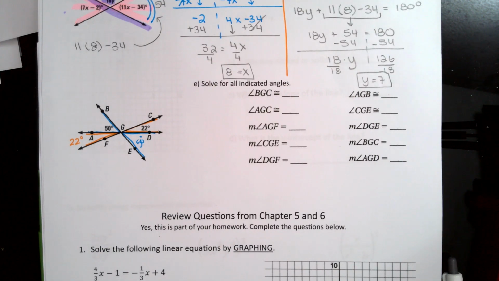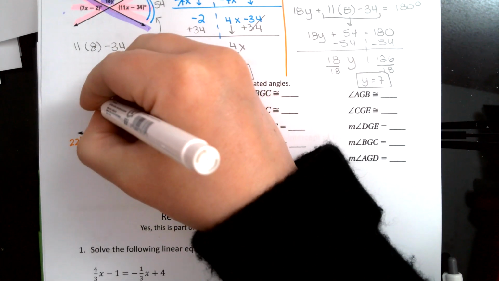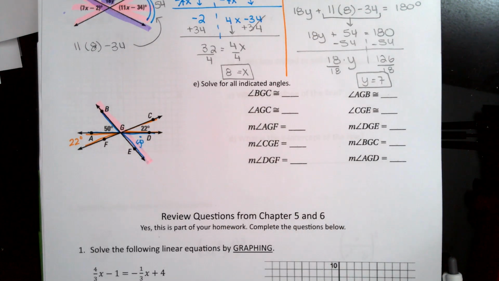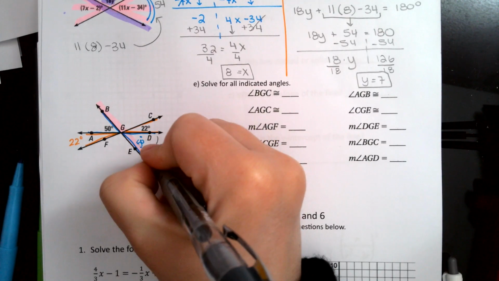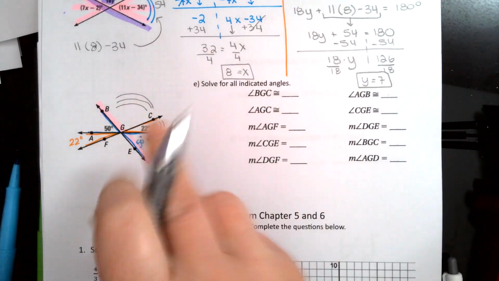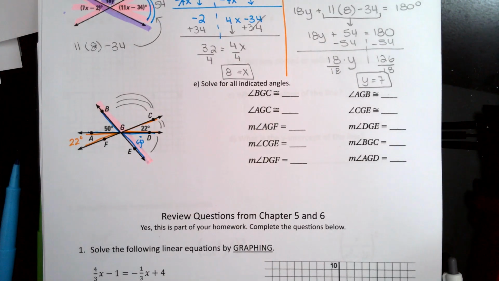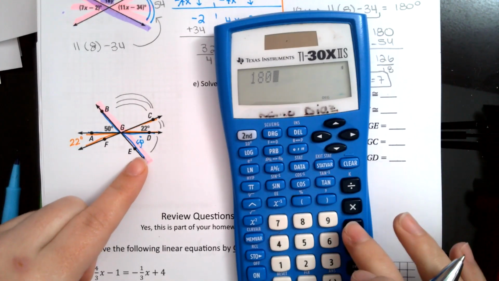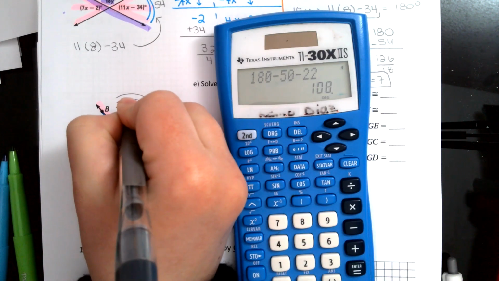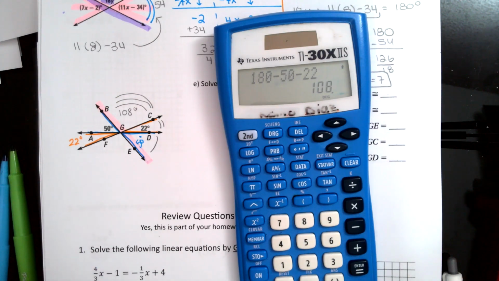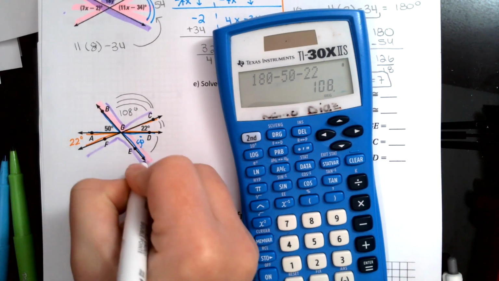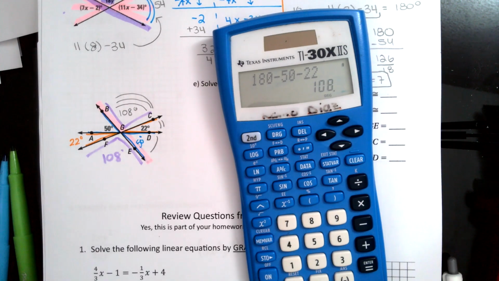Now, this one right here, you got to be careful. These are supplementary. We got 50, 50 here, 22 here, and I need another angle measurement here in order to add up to 180. So I'm going to type in 180 on my calculator, subtract 50, subtract 22, and that gives me that this angle is 108 degrees. But again, we have vertical angles. So if we know that this is 108, across the street is also 108 degrees.